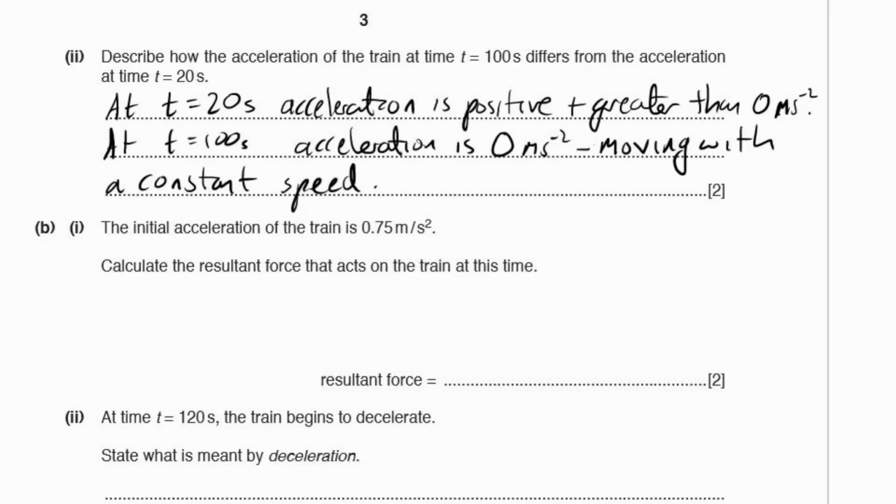And there we are. Okay, let's look at part B. B1. The initial acceleration of the train is 0.75 meters per second squared. Calculate the resultant force that acts on the train at this time. Okay, we've got an acceleration, we want a force, and we were given a mass earlier on in the question. So we're going to need our equation. Force equals mass times acceleration.